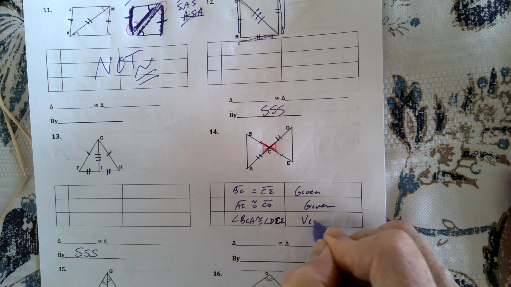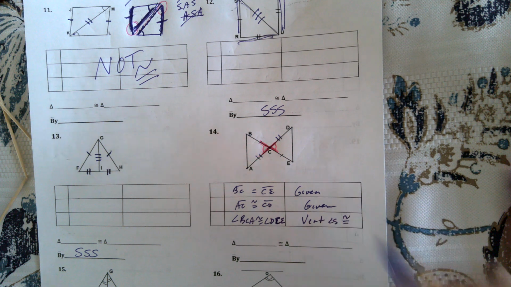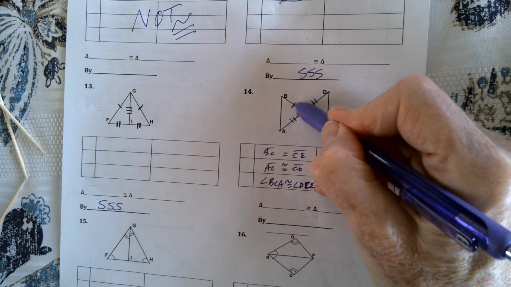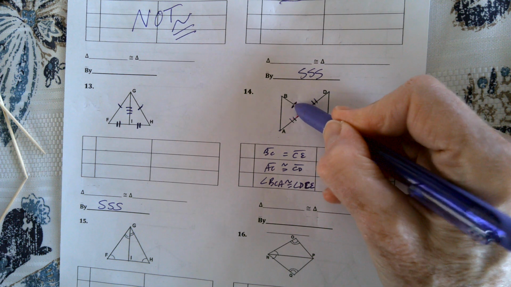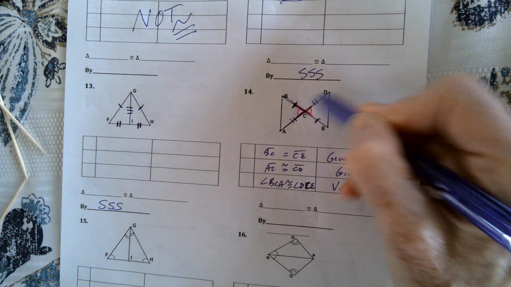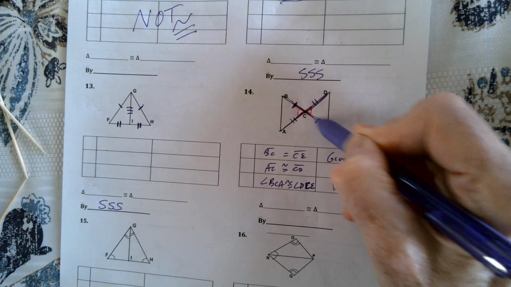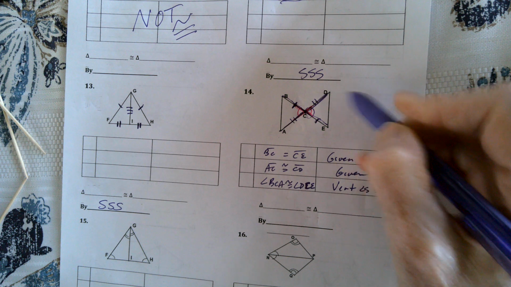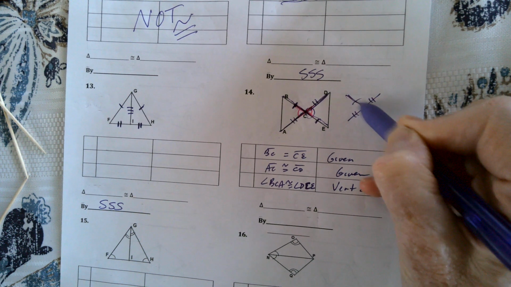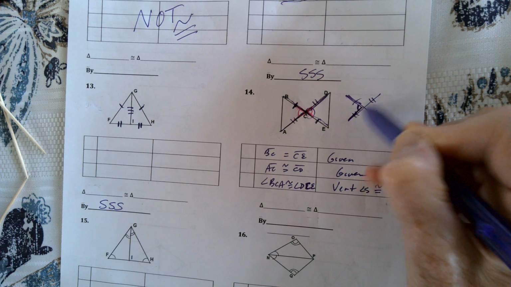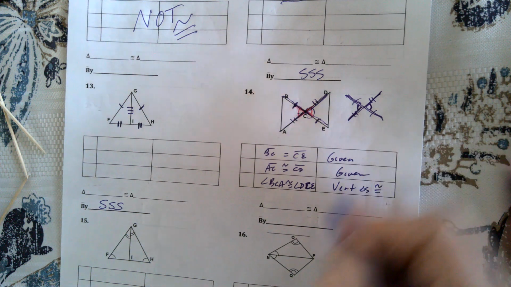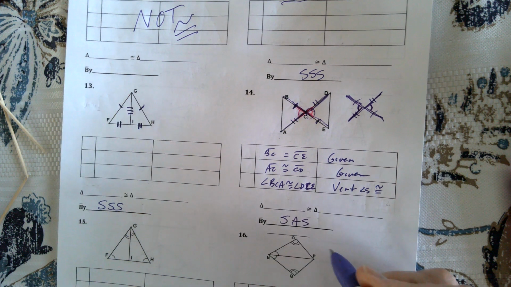Why do I know? Vertical angles are congruent. Okay, so when I look at this one, I covered that up, sorry. I've got side, this is the included angle, side, this is the included angle. When I do this one, this angle here is the included angle on both of them, right? So this one is side, angle, side, okay?